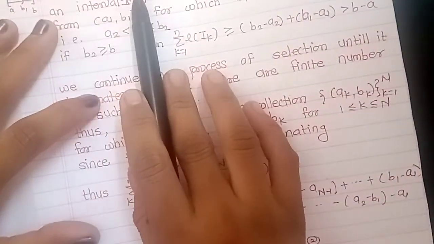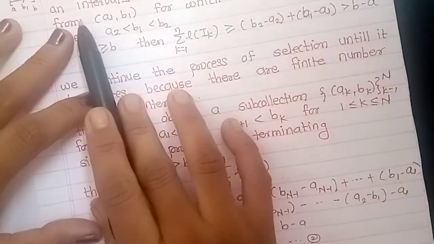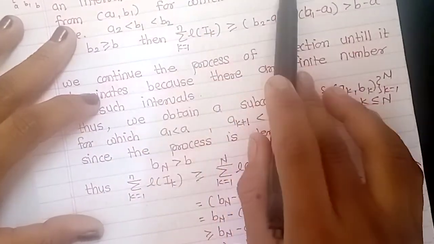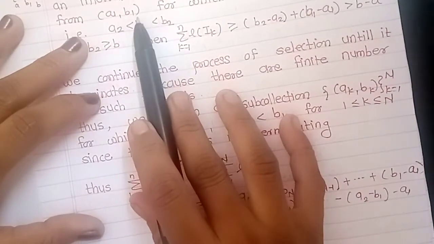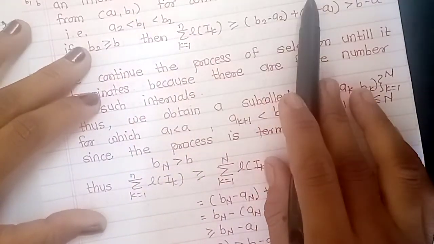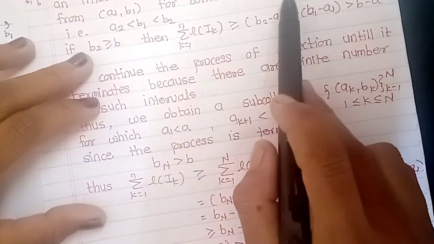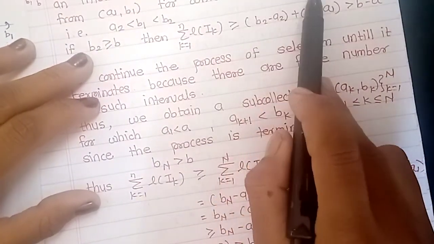So if b1 is less than or equal to b, then there is an interval, which we label as a2 b2, in the collection Ik, distinct from a1 b1, for which b1 belongs to that open interval, and this is an ordered relation because b1 belongs to a2 b2, so b1 lies between a2 and b2.